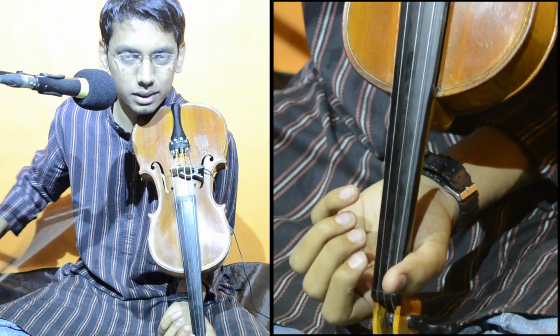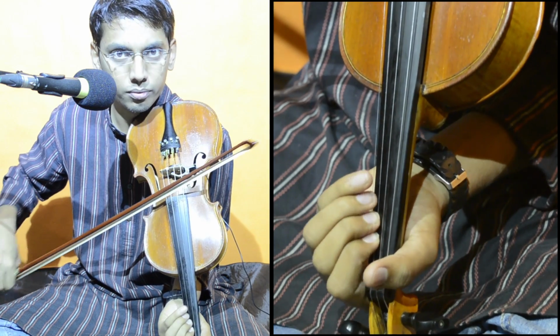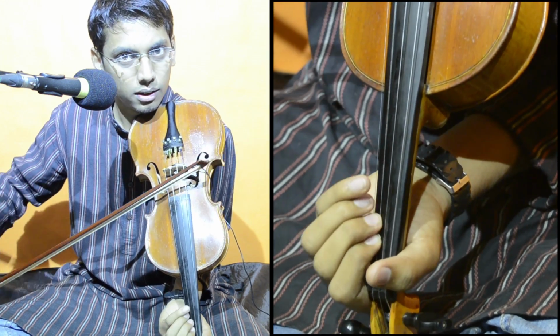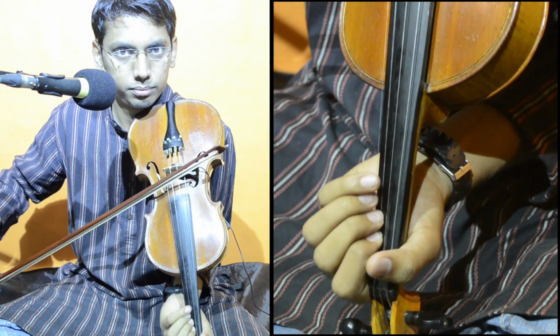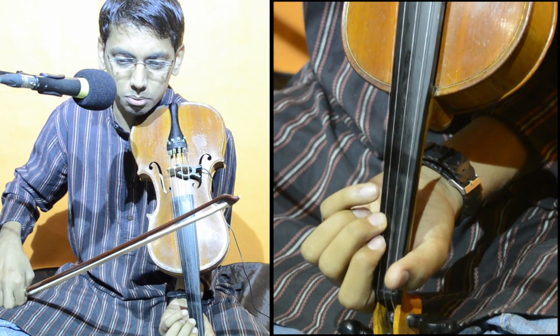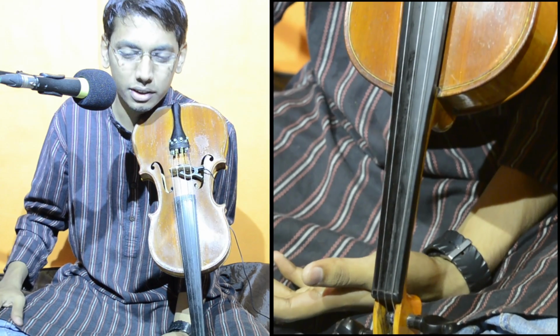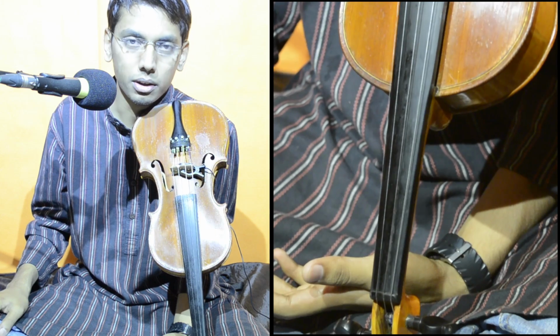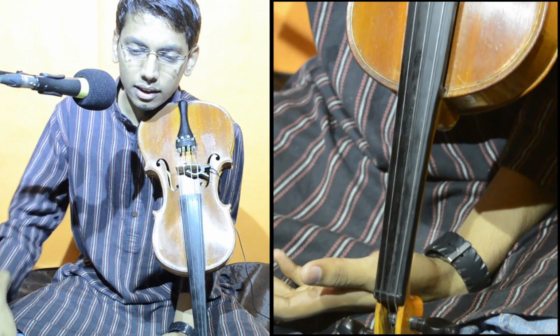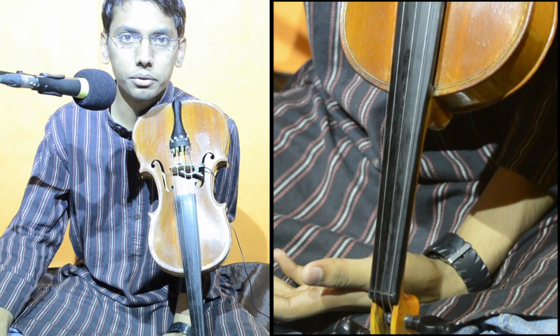So it sounds something like this. That's how it has to be played. That's another thing to make it a bit interesting at the end of the chitteswara. So that is the fourth and final chitteswara for Evvari Bodha.